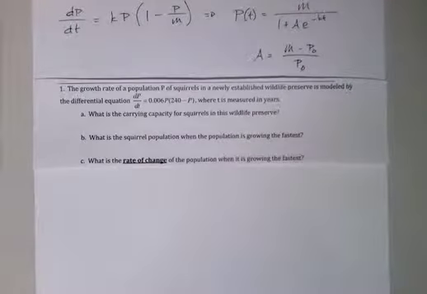The growth rate of a population of squirrels in a newly established wildlife preserve is modeled by the differential equation dP/dt is equal to 0.0006 P (240 minus P). Now, here's the thing. Notice that there is not a 1 right there. There's a 240 right there. Sorry about the shadow. I'm trying to get my calculator.